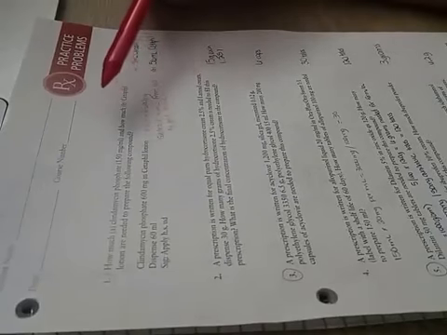In number 1, we get a problem that states: how much clindamycin phosphate, 150 milligrams per mL, and how much Cetaphil lotion are needed to prepare the following compound?